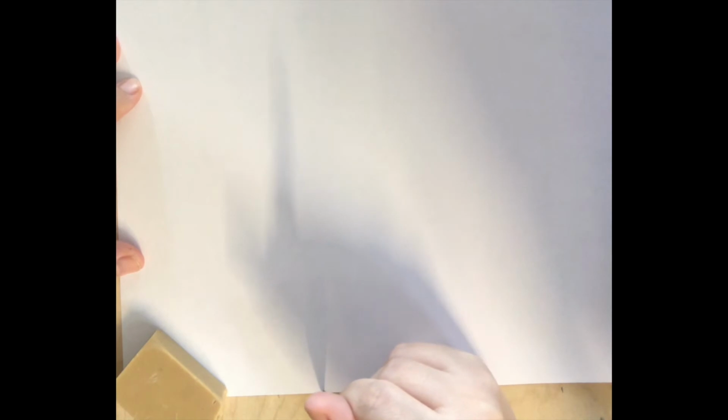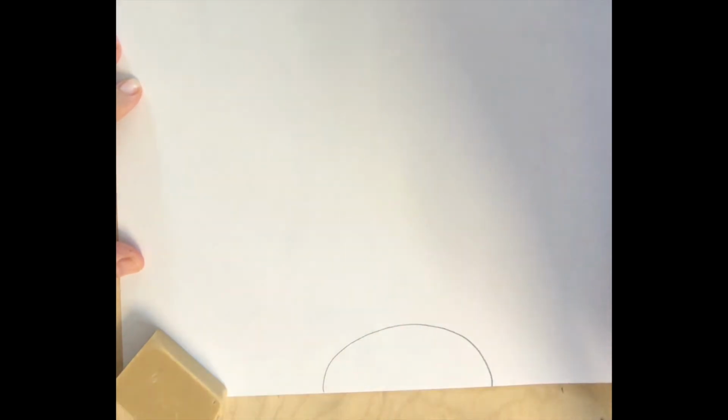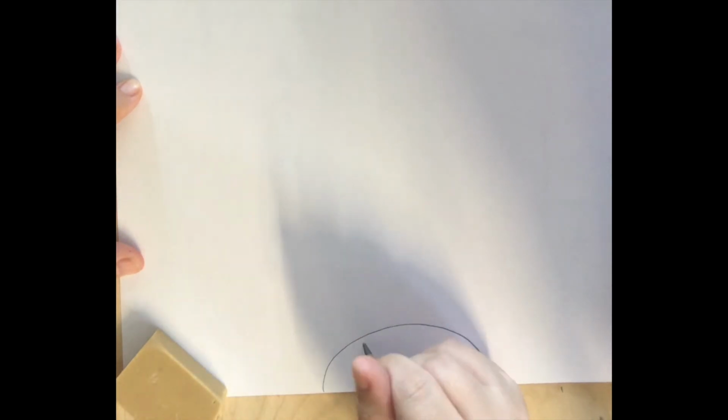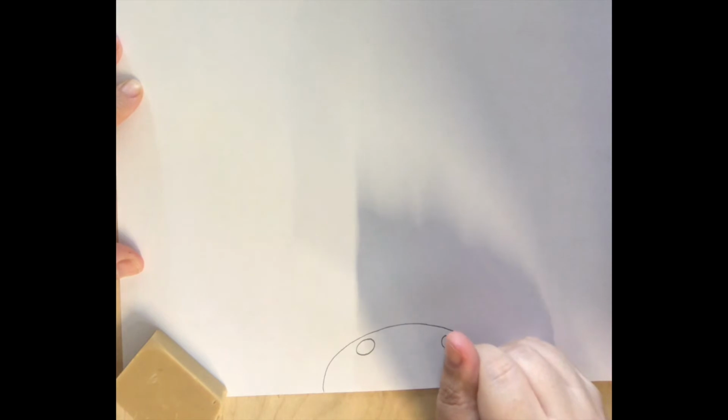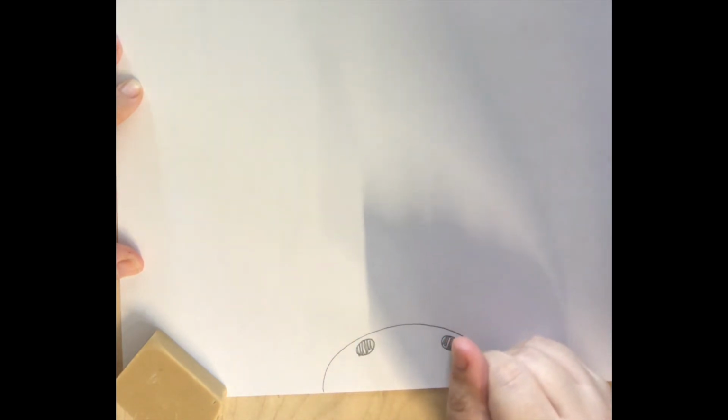Today, we're going to be drawing a perspective landscape, but we're doing it from the point of view of an ant. I'm going to make a half circle shape down here at the bottom of my paper. And I'm going to add 2 circles for the eyes. And I'm going to use zigzag lines to fill them in quickly.